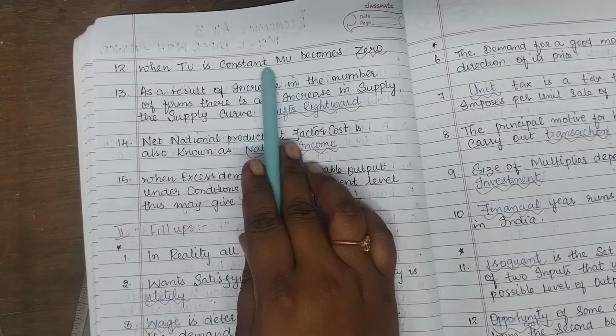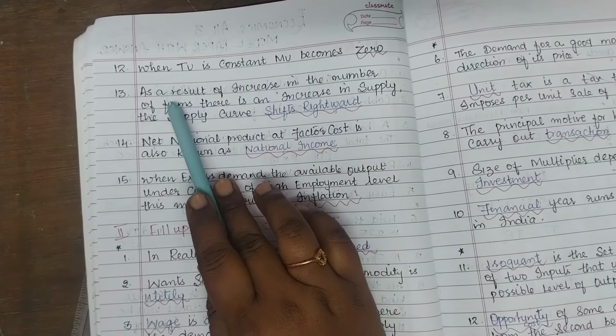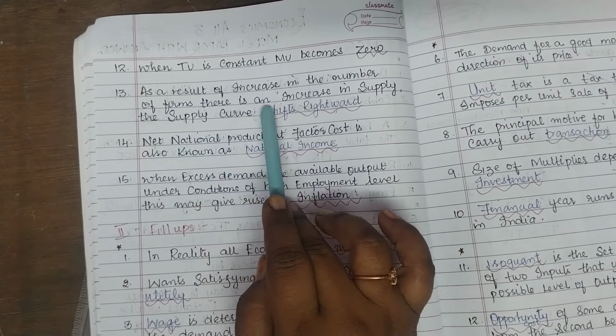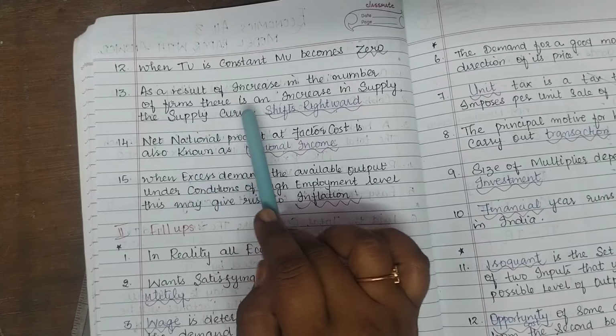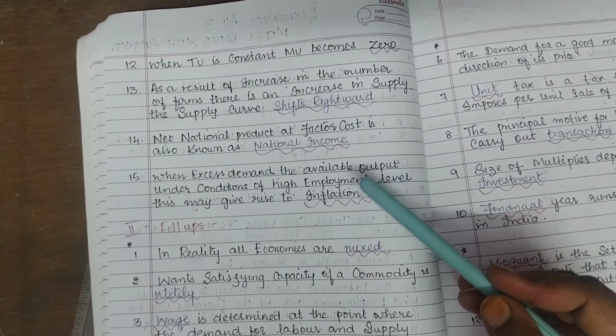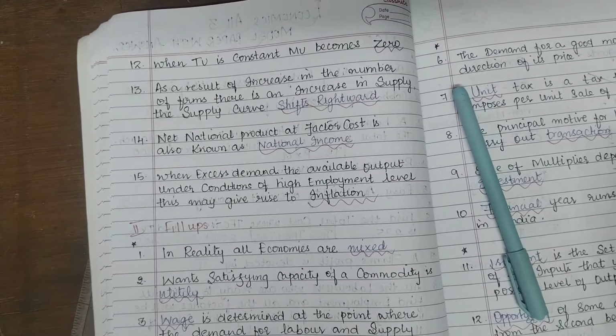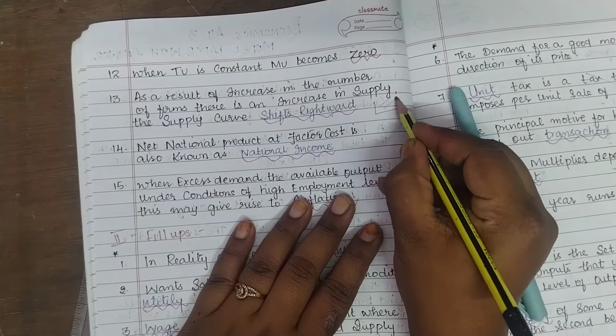Once you know the concept, it is very easy for us to understand it. As a result of an increase in the number of firms, there is an increase in supply. The supply curve shifts rightward. Whenever there is an increase in supply, the supply curve will shift rightward.